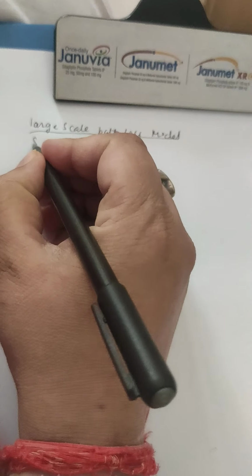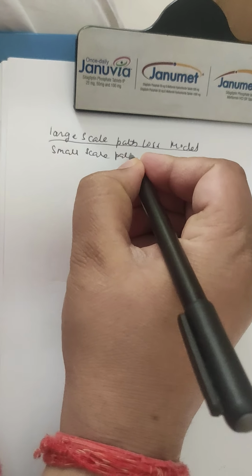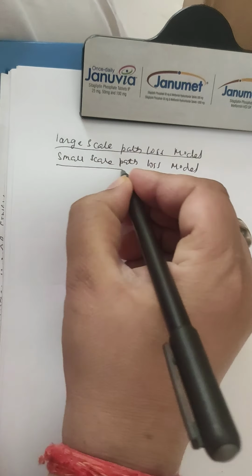Now let us see the small scale path loss model.